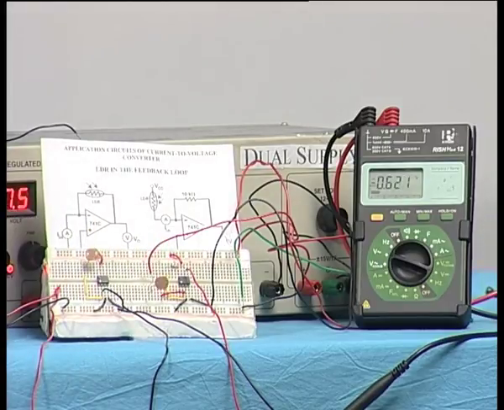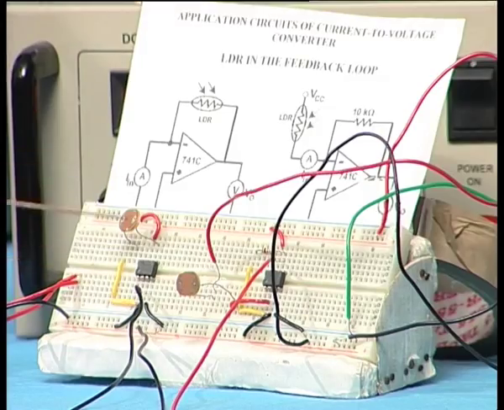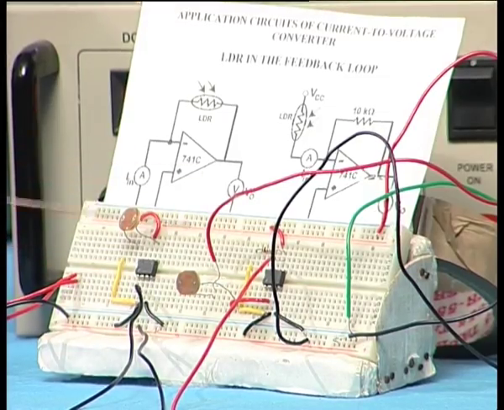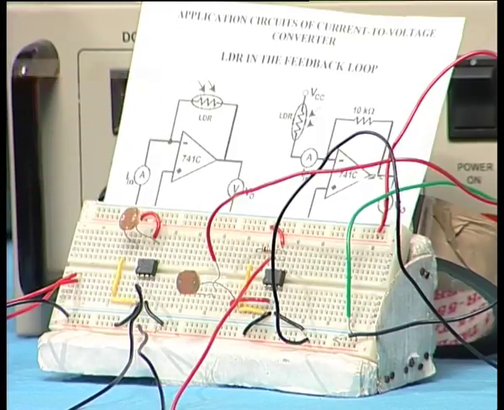So you can see this also can be used as an optical detector for detecting light intensity. This LDR can be used by making use of the simple current to voltage converter. We will move on to the next feedback configuration.